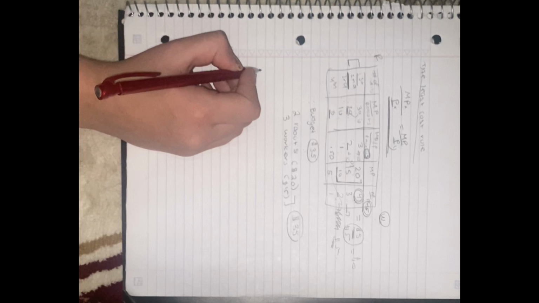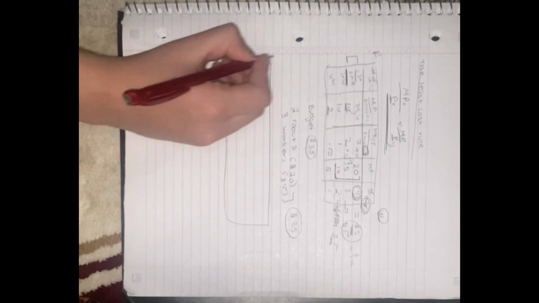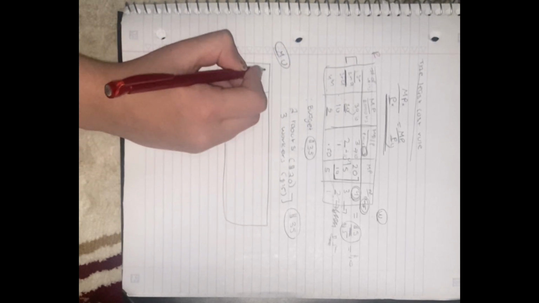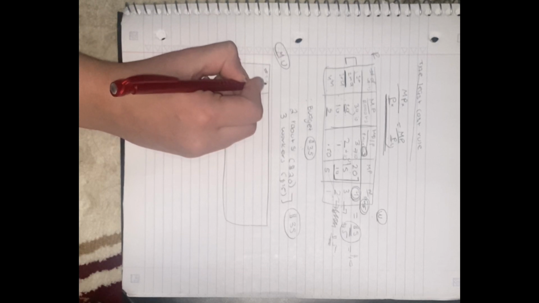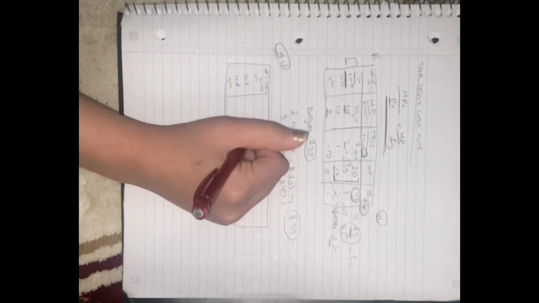So over here we can do the same exact chart. This is going to be for marginal utility. We have number of times going. This is another example: first, second, third, fourth. This just fills out the chart real quick.